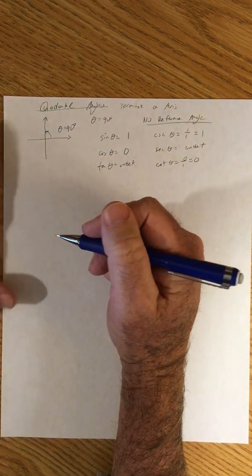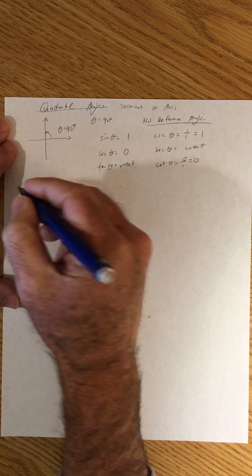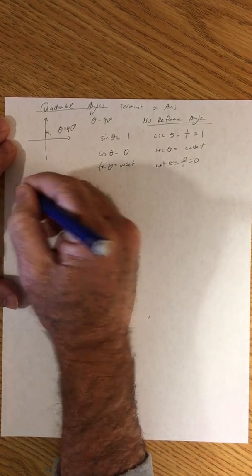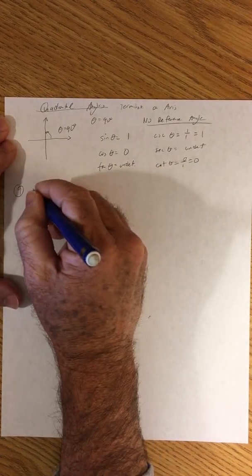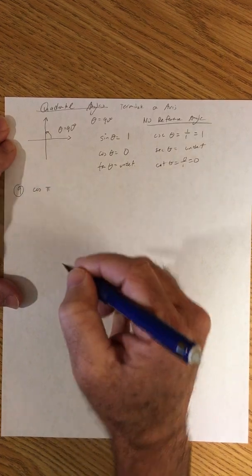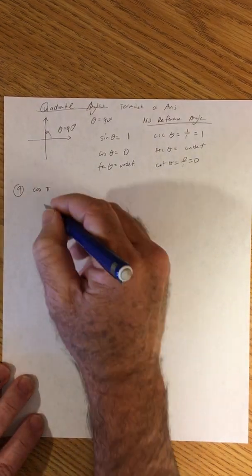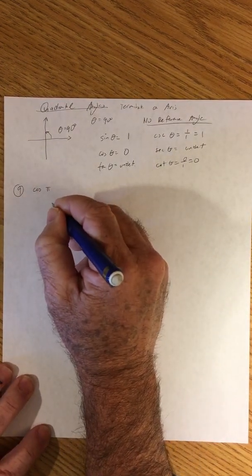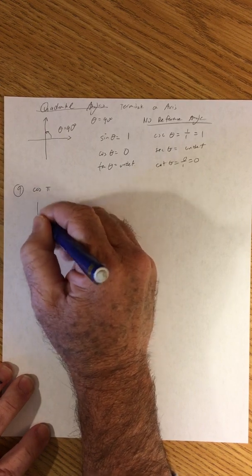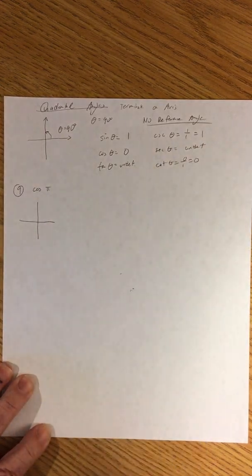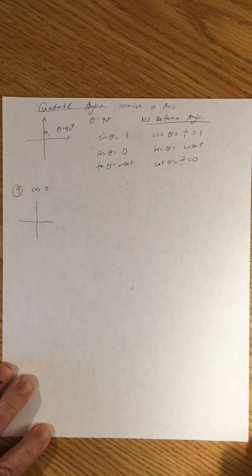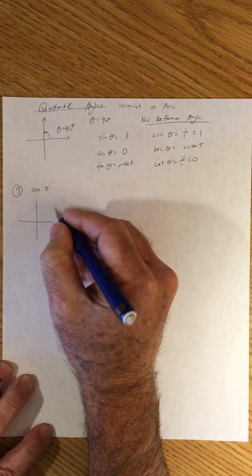All right, so let's look at some of your homework. Okay, the examples. It asks for the cosine of pi. All right, well, let's draw that in standard position. And by the way, a couple people handed in their homework and they did not draw the angles in standard position. I'm asking you to draw these angles in standard position.